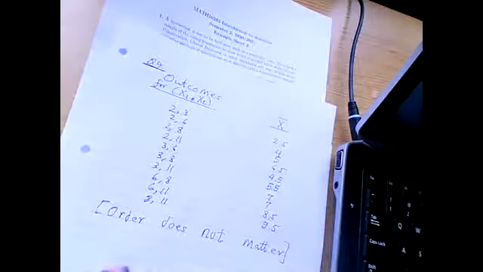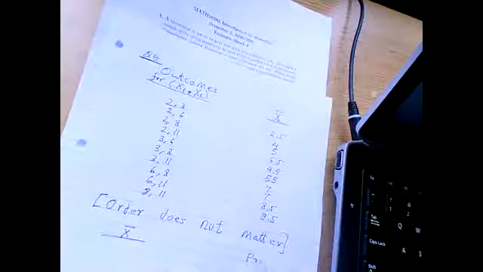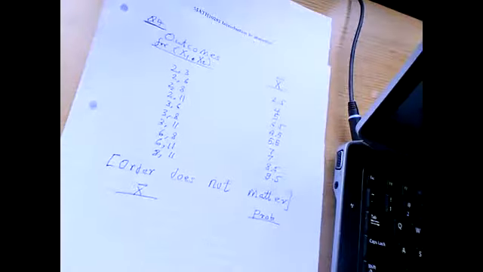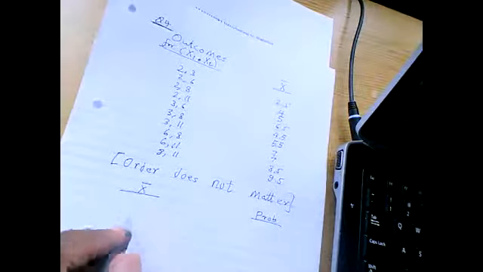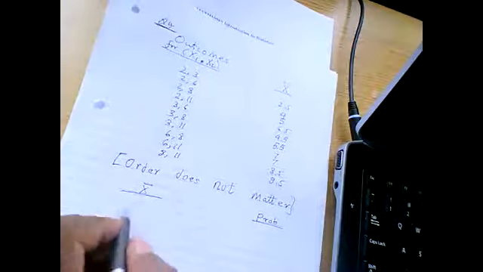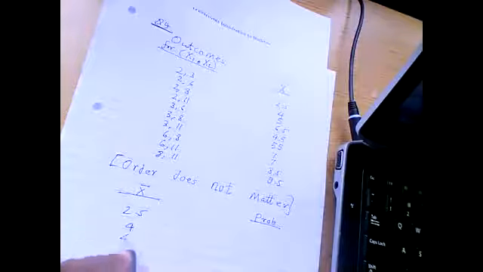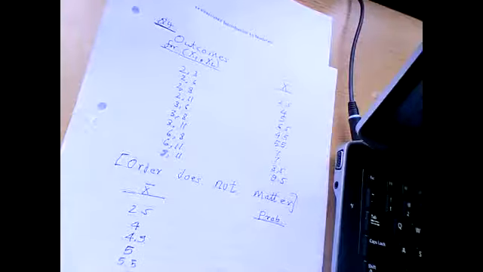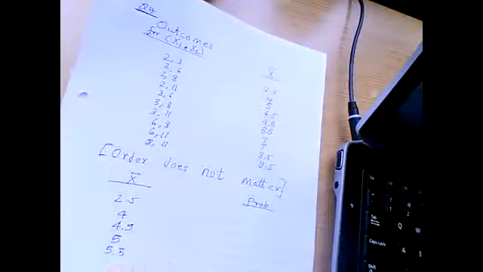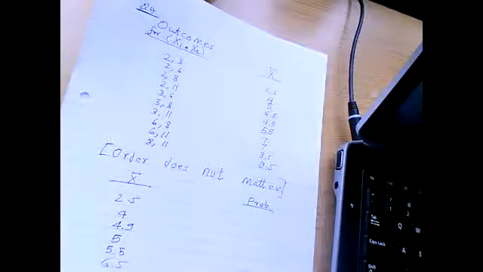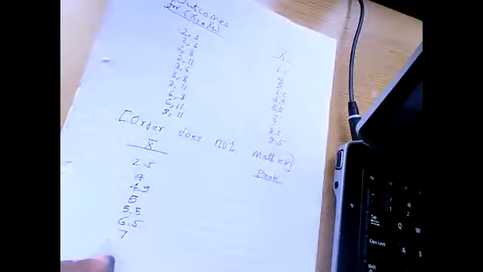All right. Now I'm going to create the probability table. So 2 columns one more time. In this column, I'm going to list the different values for X bar, which are 2.5, 4, 4.5, 5, 5.5, 6.5, 7, 8.5, and 9.5.